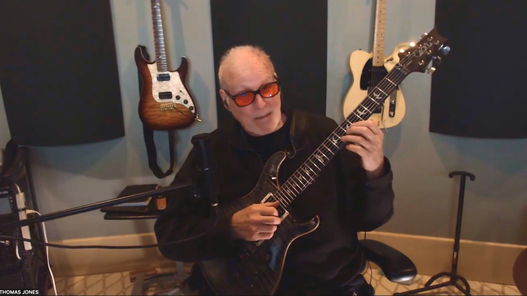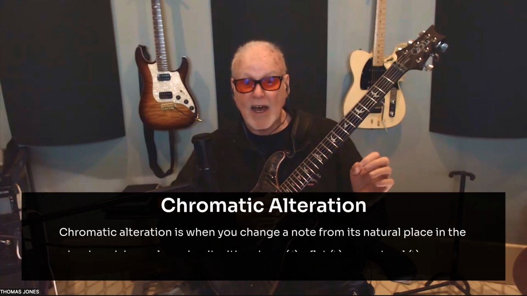to an E flat, there's no diatonic passing tone from here to here, right? Because this is part of the E flat. Since it's part of the E flat, we can put something in there, but that is going to be called a chromatic alteration.